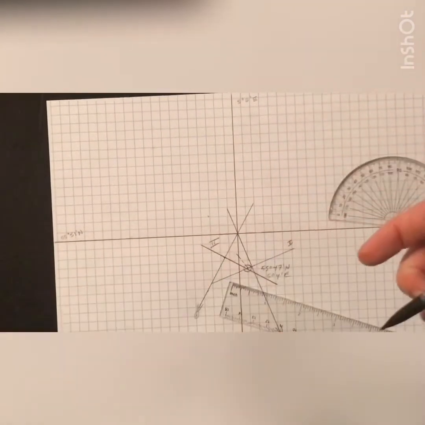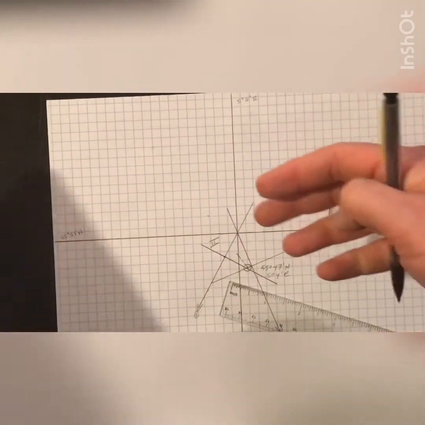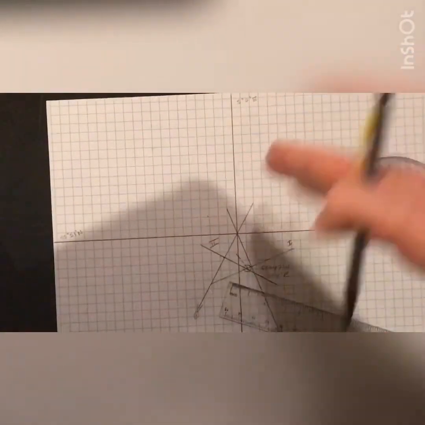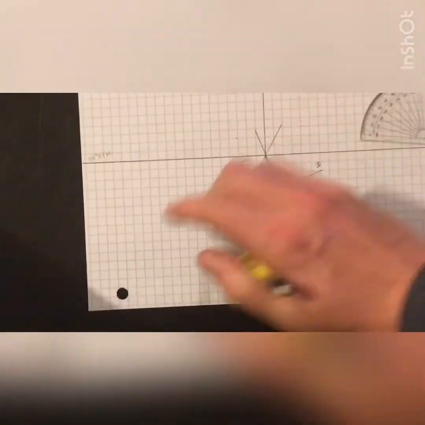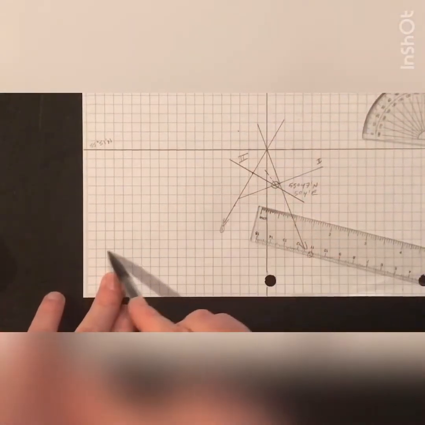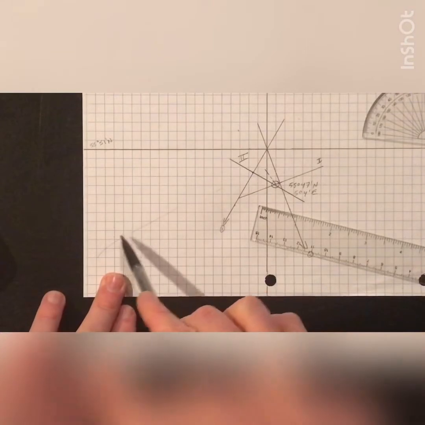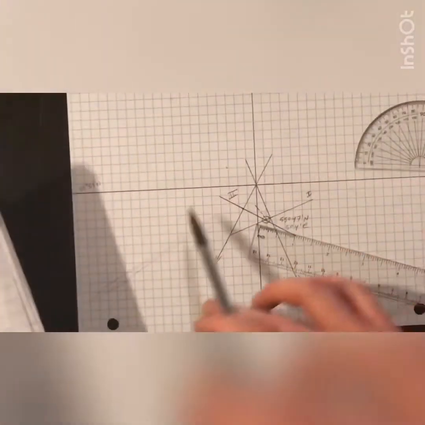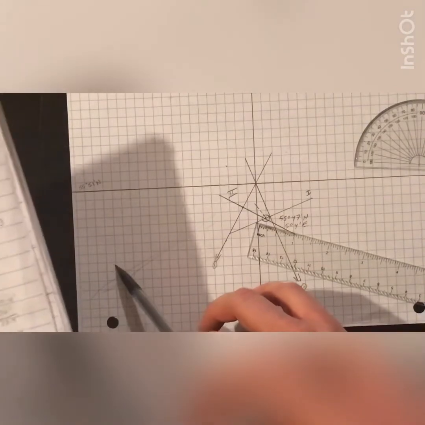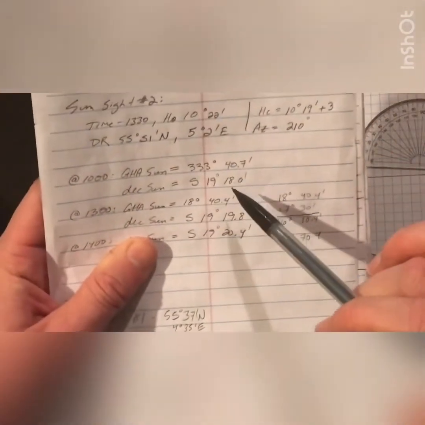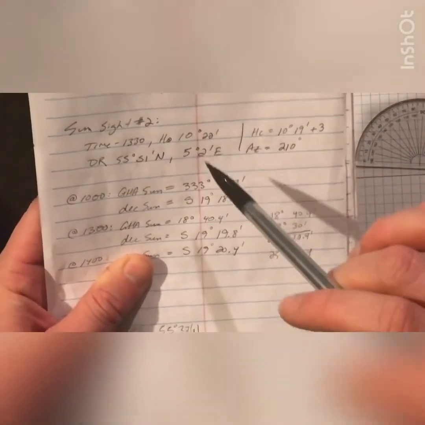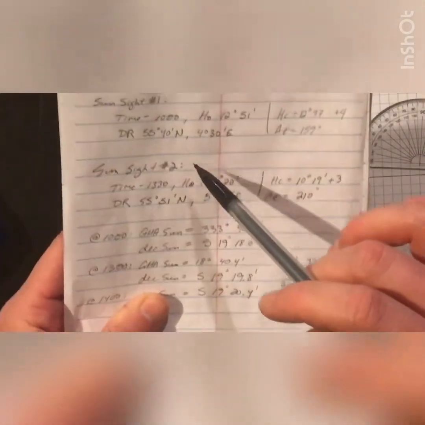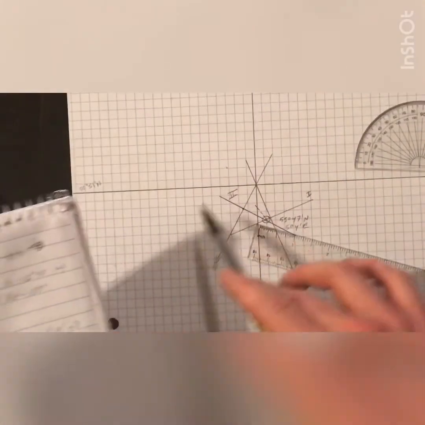It's pretty easy. To reiterate, a lot of times when you look up how to do a running fix, they teach you how to do it: you plot your first one. So we actually came up this way. So I figured our boat was going a course of 058, coming up from a DR position of 5540 down here, and 430, okay?